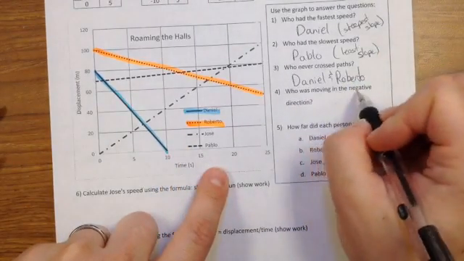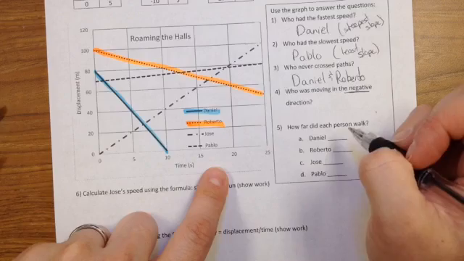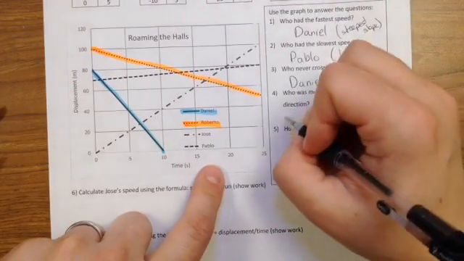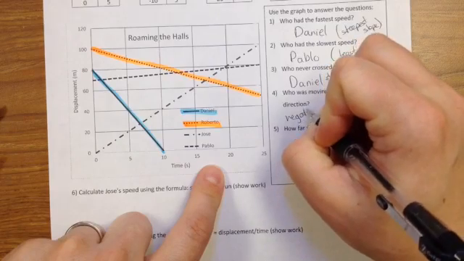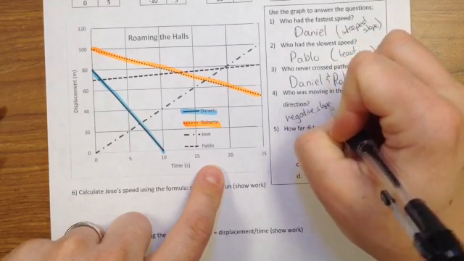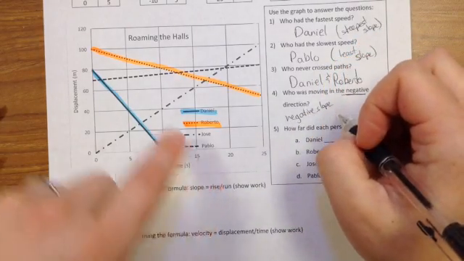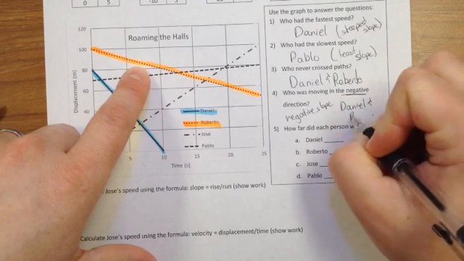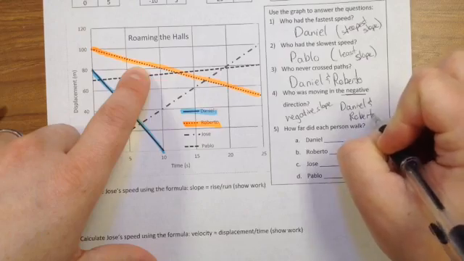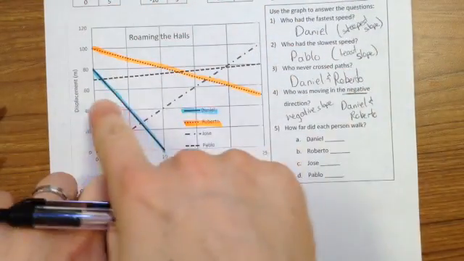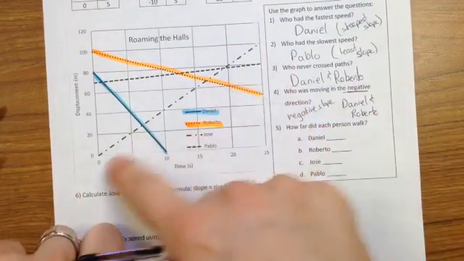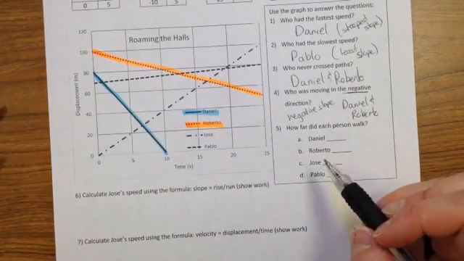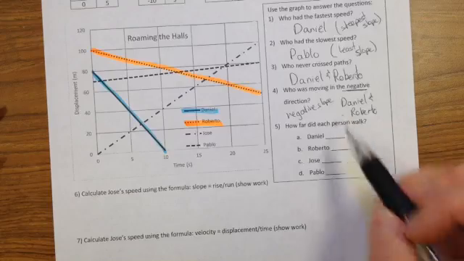Okay? Who is moving in the negative direction? Well, negative direction, the only way you can tell is based on the slope. Negative slope means negative direction, so who has negative slope? Well, again, we have Daniel and Roberto. Those 2 slopes are going downward, while the others, Pablo and Jose, are going upward. So they're not going up and down hills, they're just going in the positive and negative directions.